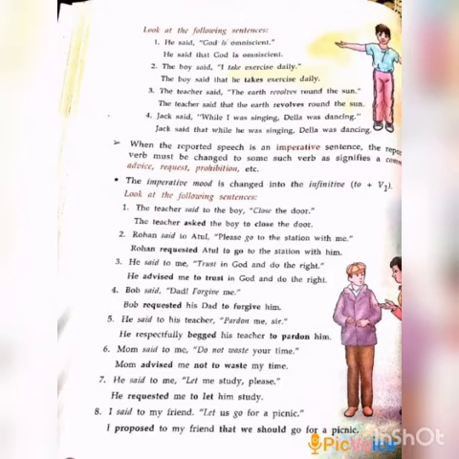And sixth one: mom said to me, "Do not waste your time." Here, mom advised me not to waste my time. "Your time" changed to "my time," since it refers to the second person. And seventh one: he said to me, "Let me study, please." If there is "please," you just add request. So he requested me to let him study; "me" changed to "him." And eighth one: I said to my friend, "Let us go for a picnic." Here, I proposed to my friend that we would go for a picnic.